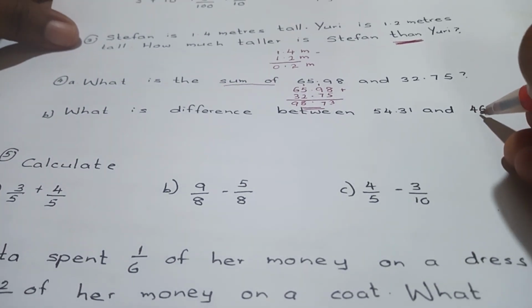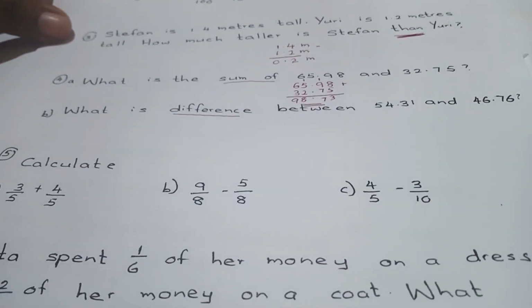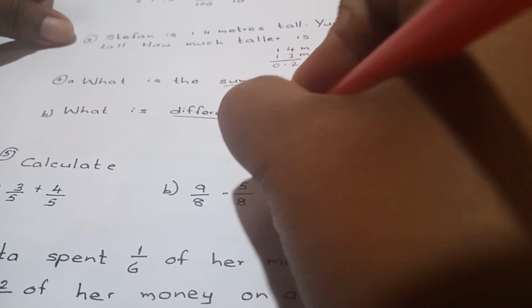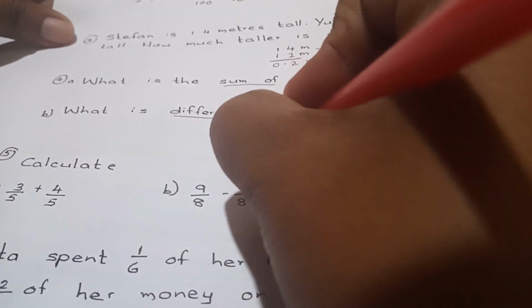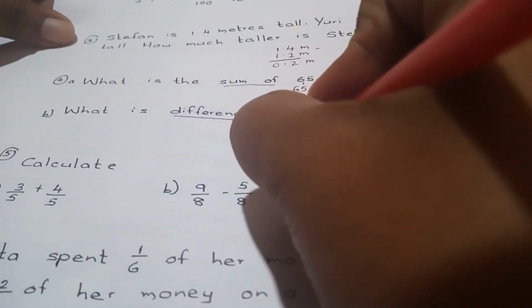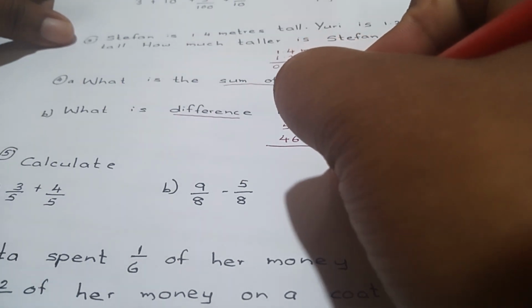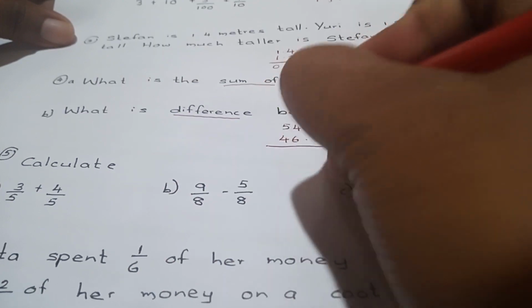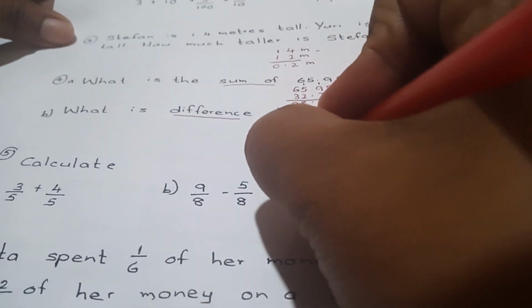Okay. Next one. Find the difference between 54.31 and 46.76. To find the difference, you have to subtract. Let's subtract 54.31 minus 46.76. From 1 you cannot subtract 6, so you have to borrow from here. Then this becomes 2, and this becomes 11. From 11 subtract 6, it's 5.